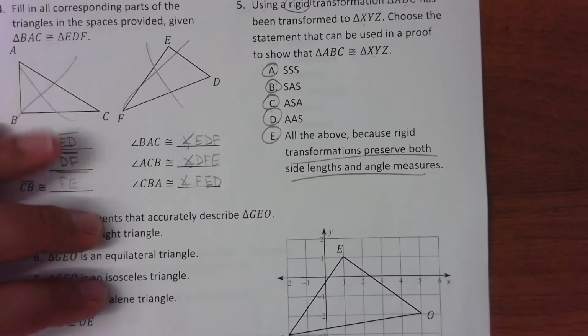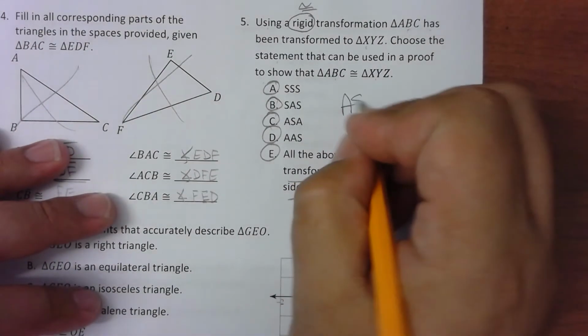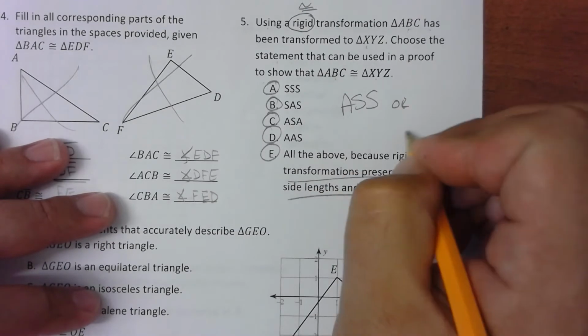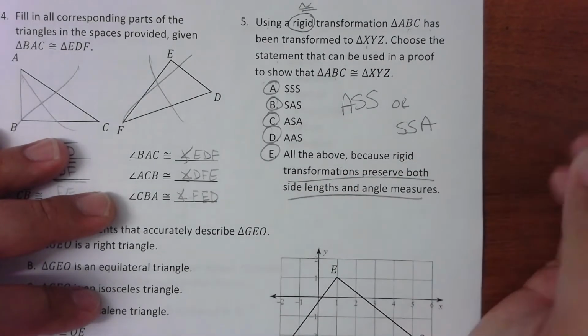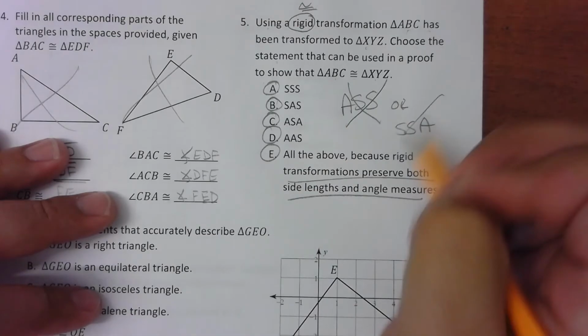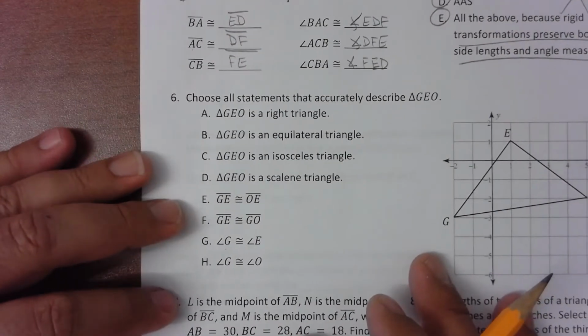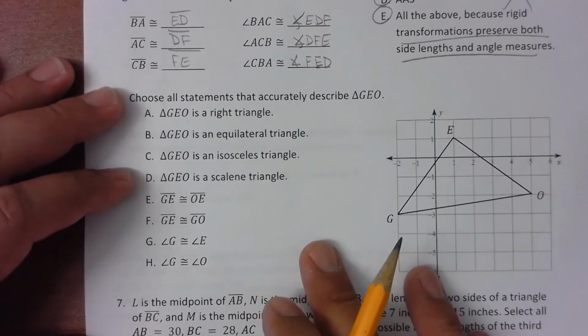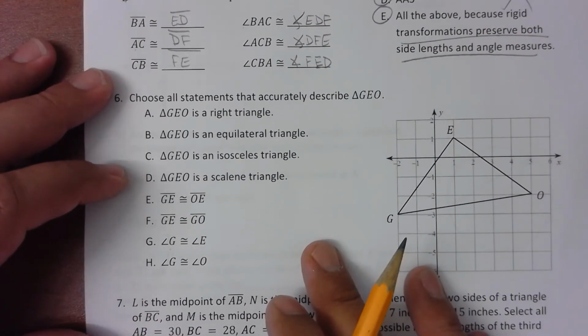What's the one you're looking for that's not true? Choose all the statements that accurately describe triangle GEO. Alright.